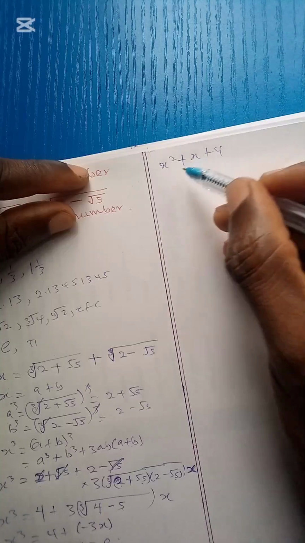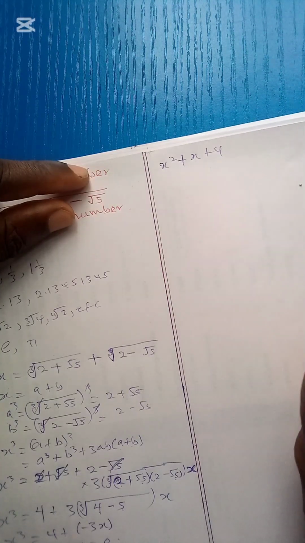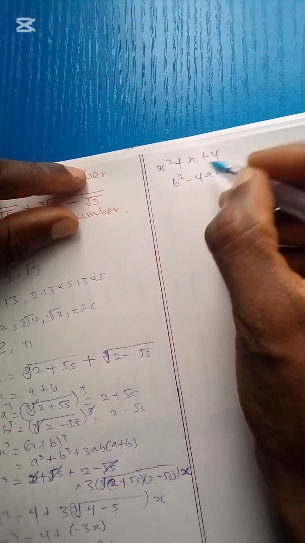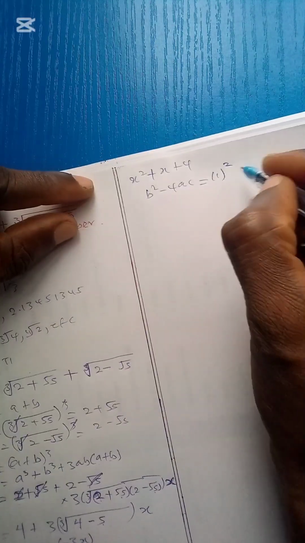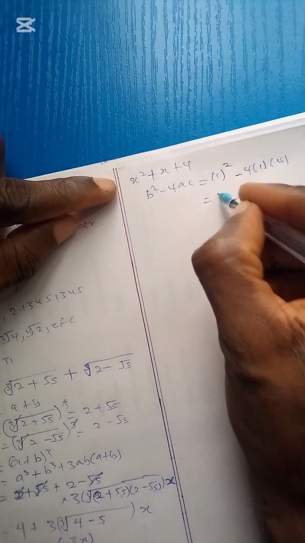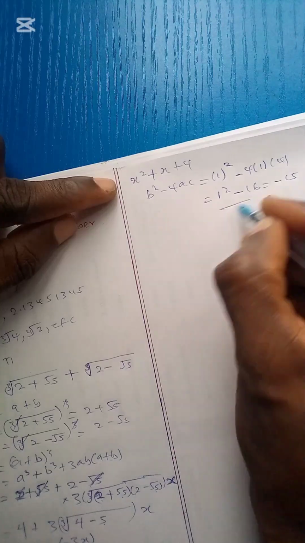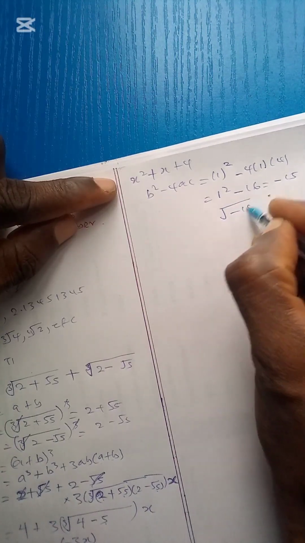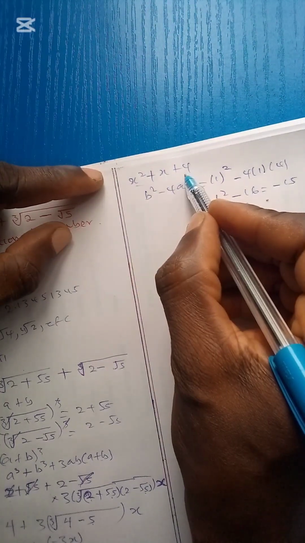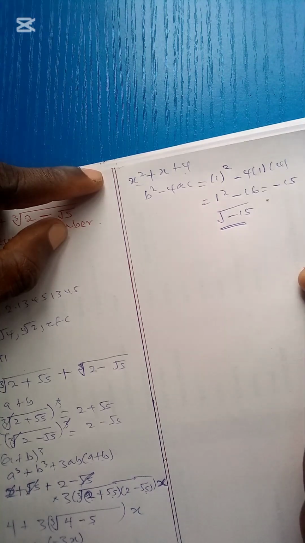Great. However, x squared plus x plus 4 does not have a root or roots that are whole numbers, because if we check the discriminant, which is b squared minus 4ac, we will see that b is 1, that is 1 squared, minus 4 times a, which is 1, and c is 4. So we have 1 squared minus 16, which is minus 15. If we put it inside a square root, we have the square root of minus 15, which is a complex number. So this does not have a solution that is either a rational number or a whole number.